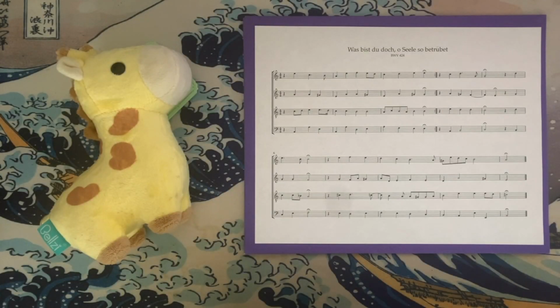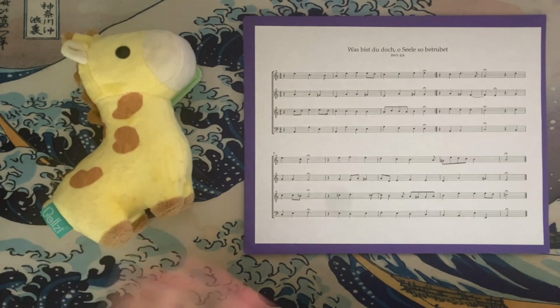Forrest here again with another installment of my complete analysis of all of J.S. Bach's chorale harmonizations. Today we're looking at "Bist du, o Seele, so betrübet," which translates to "What are you, O soul, so sad." Fairly straightforward chorale. A couple of interesting moments here and there, but really not much to write home about. So we're just going to hop right into the analysis and work our way through the chorale.